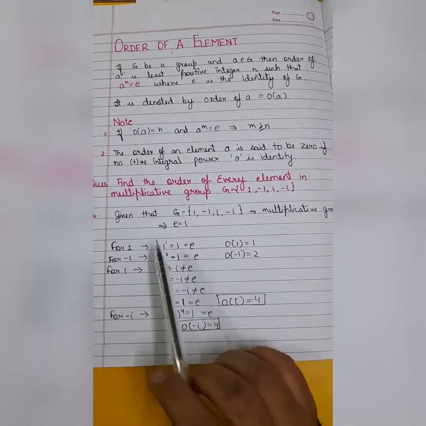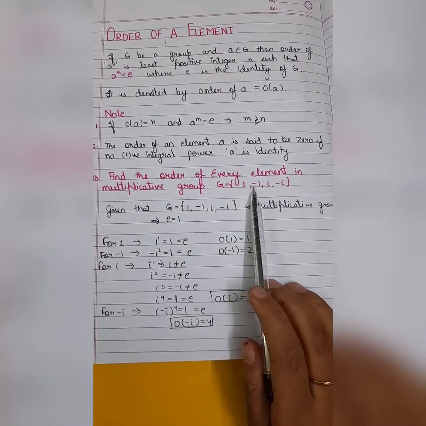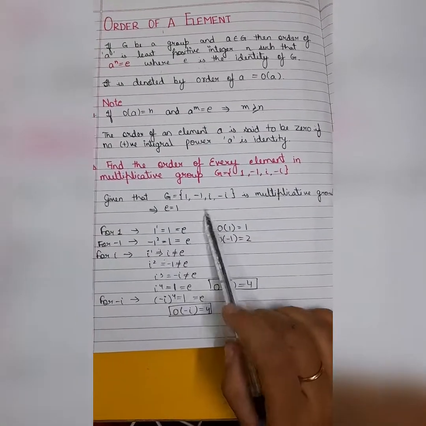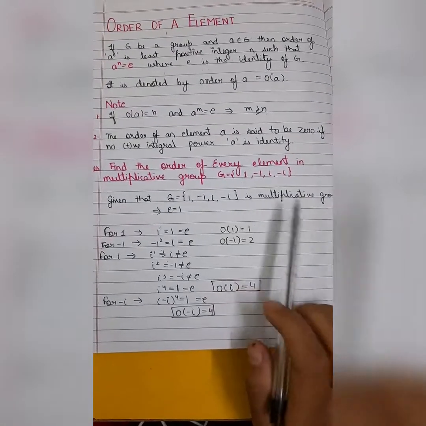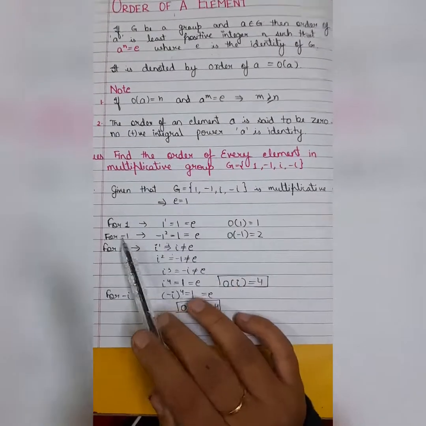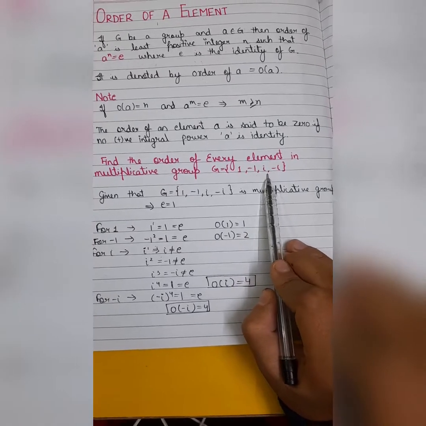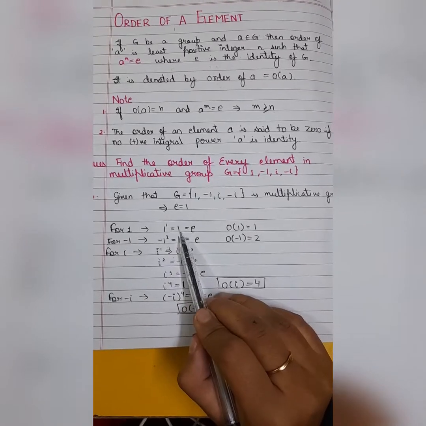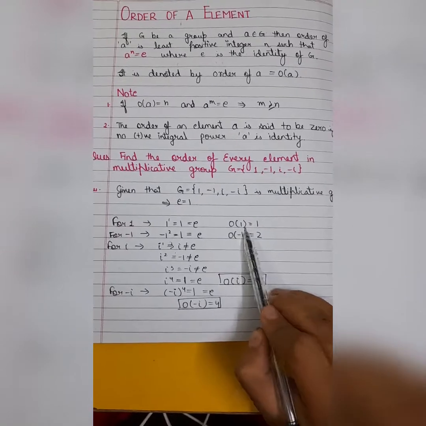Now let us see a question. Find the order of every element in the multiplicative group G is 1, minus 1, i and minus i. Given that G is a multiplicative group, what is the identity? e is equal to 1. The identity is 1. Now we will check for each and every element: 1, minus 1, i and minus i. For 1 to the power 1, it is equal to 1, which is the identity. So order of 1 is 1.